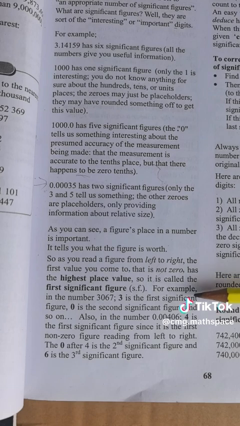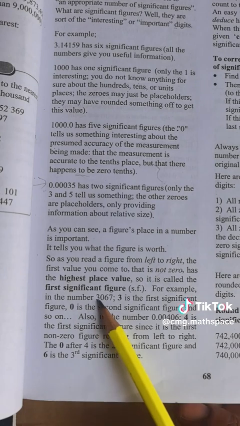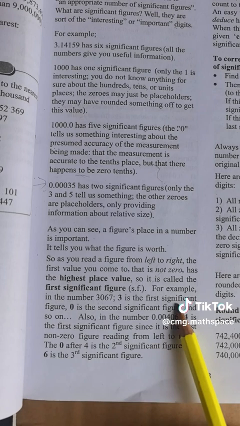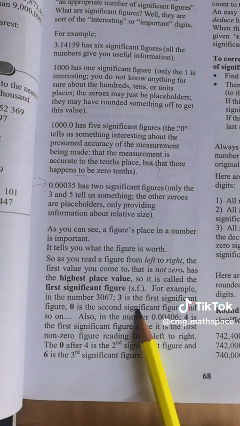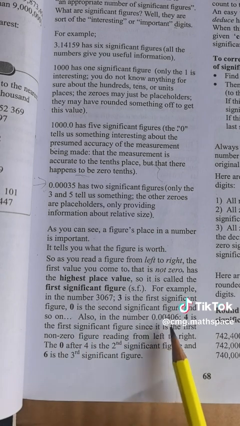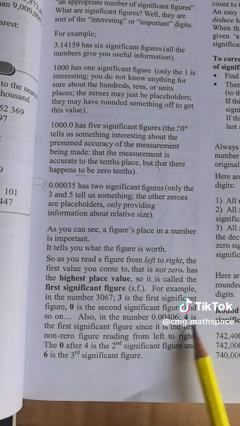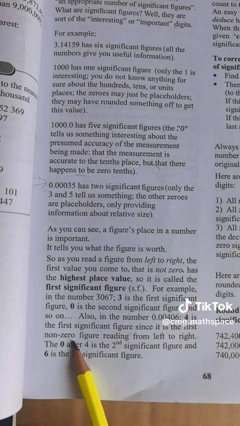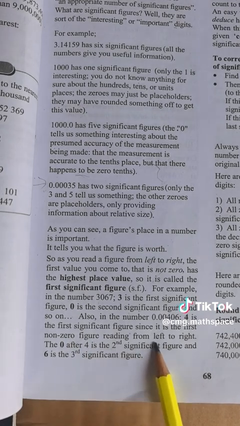For example, in the number 3069, 3 is the first digit, and it is the first significant figure. 0 is the second significant figure, and so on. Also, in the number 0.00406, 4 is the first significant figure, since it is the first non-zero digit, a figure from 1 up to 9, reading from left to right.